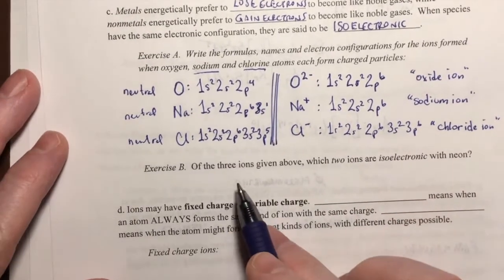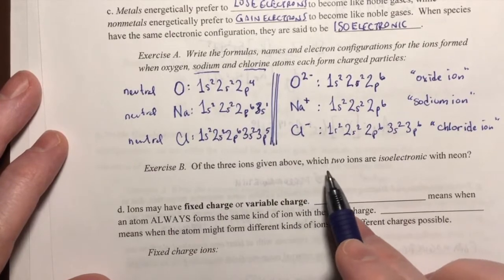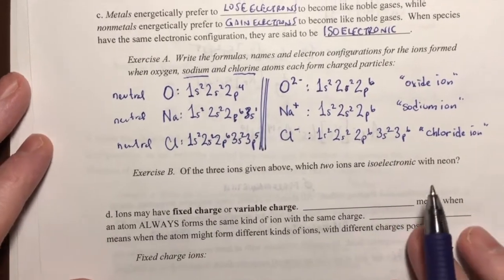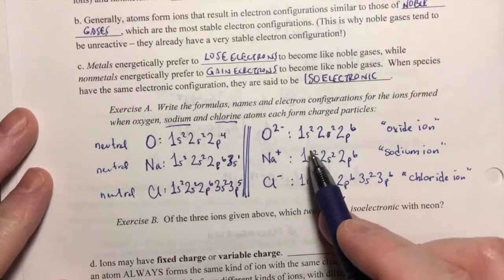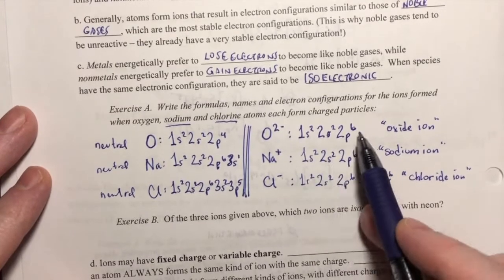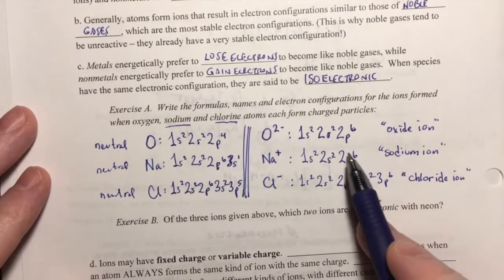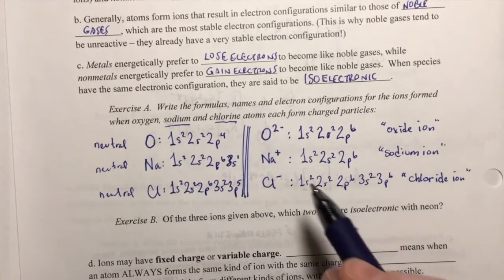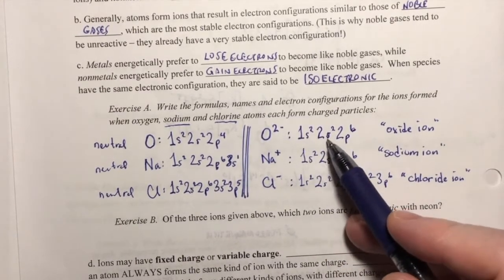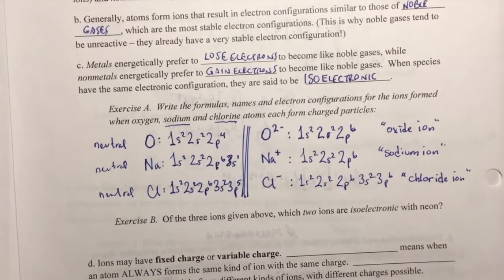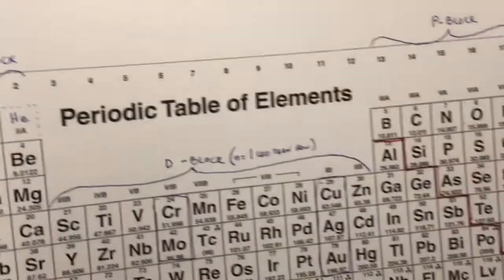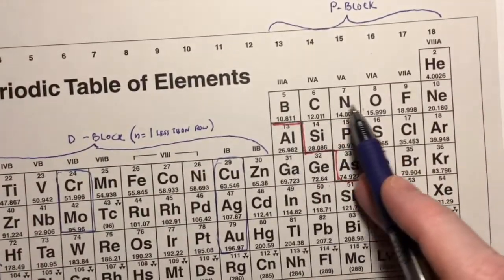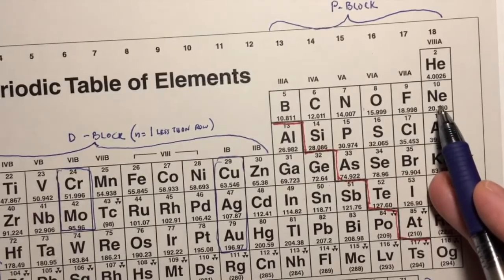Now, of these 3 ions that we've given above, which 2 of them are isoelectronic with neon? And you can see that they're the oxide ion and the sodium ion. They are isoelectronic with neon. They have the 1s2 and 2s2, 2p6, so they are filled up all the way through the 2p6 subshell.